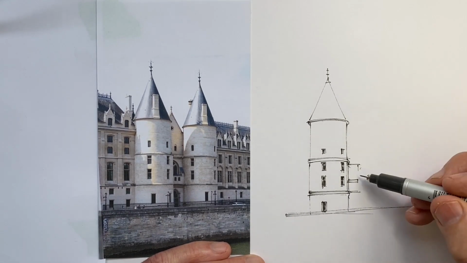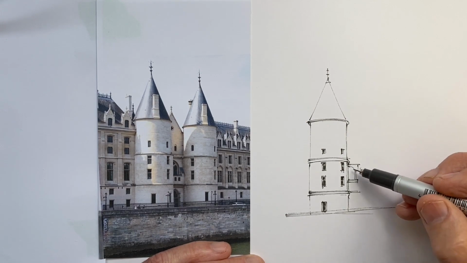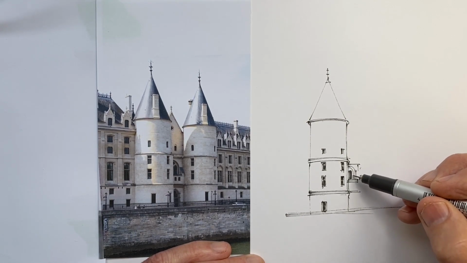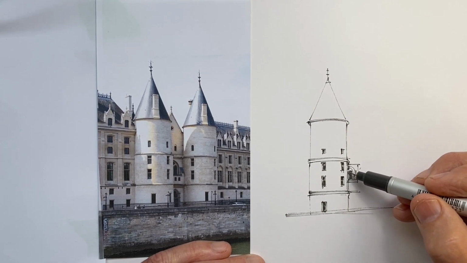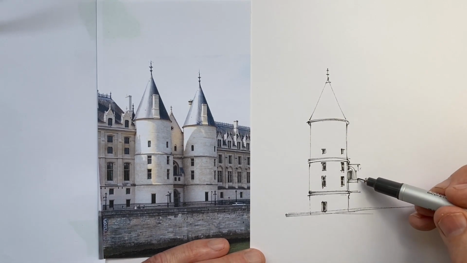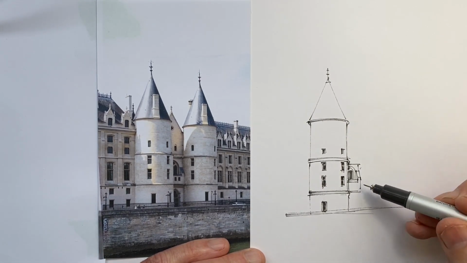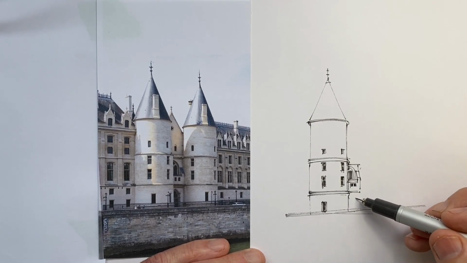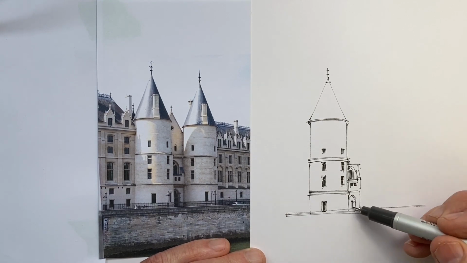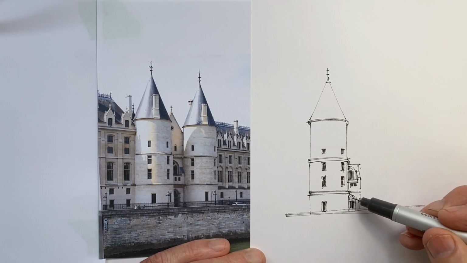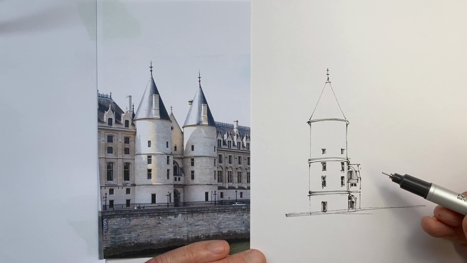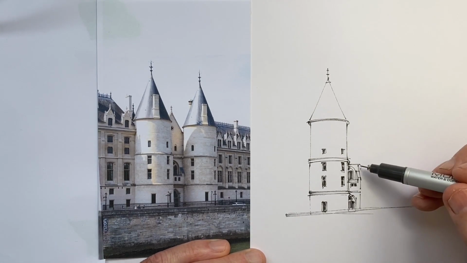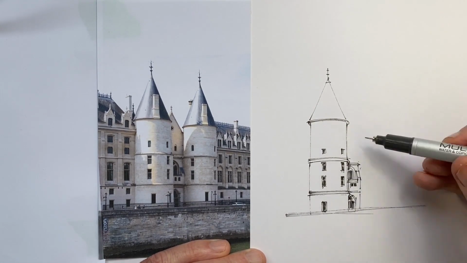And the third element I concentrate on is alignment. What things line up with each other, particularly on the vertical, but also on the horizontal. And so we see these windows on the round towers line up with each other. They align with each other. But we can use alignment not just for elements that are the same, that are in a straight line.